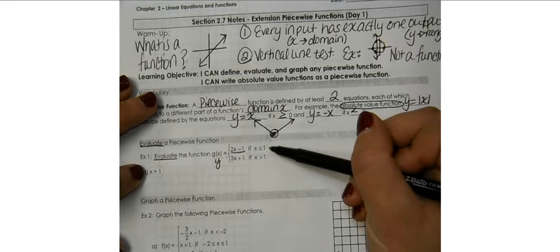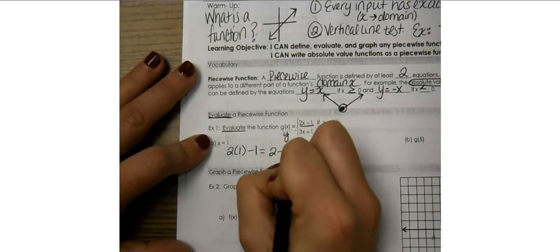All right, so I'm going to let x equal 1. So I need to figure out where x equal 1 would fit in the domain. Well, we have x is less than or equal to 1 in our first piece. And since 1 is less than or equal to itself, we're going to plug 1 into the 2x minus 1 piece. So I'm going to write 2 times 1 minus 1. That is equal to 2 minus 1, which is 1. And if we were to plot this on a graph, we would plot the ordered pair (1, 1). Our input was 1, our output was 1, and that is our ordered pair.